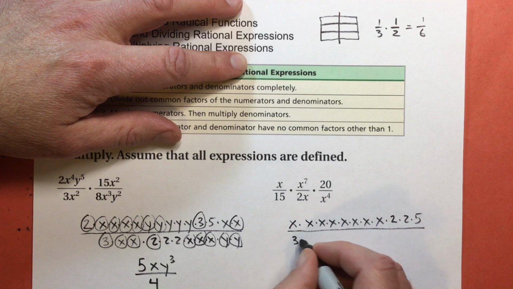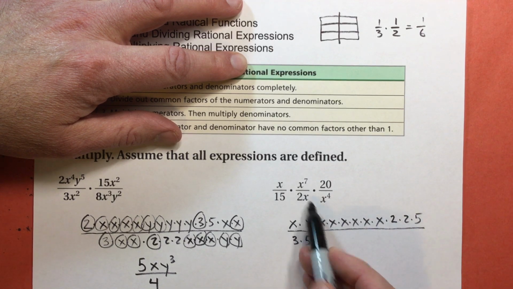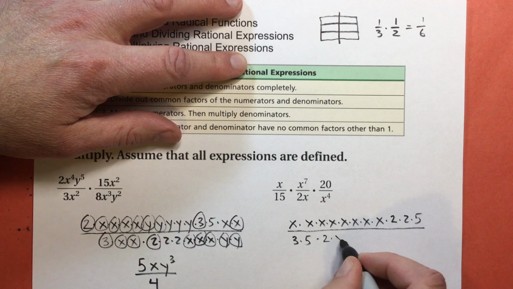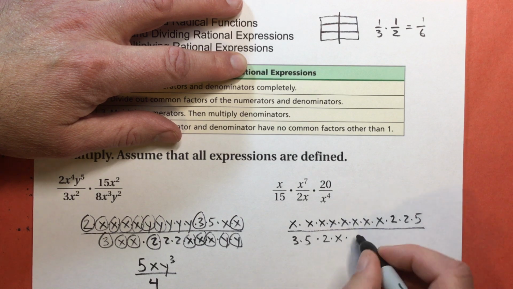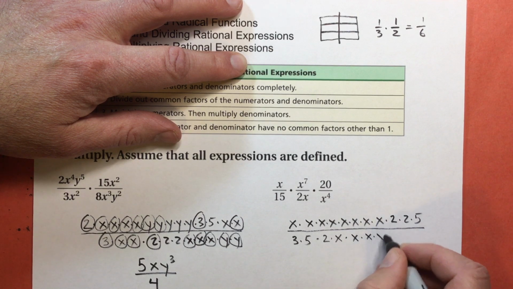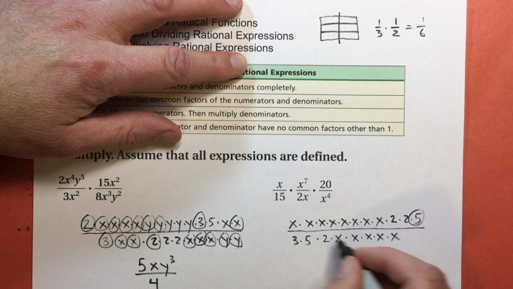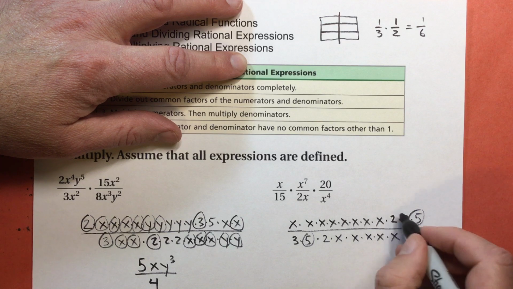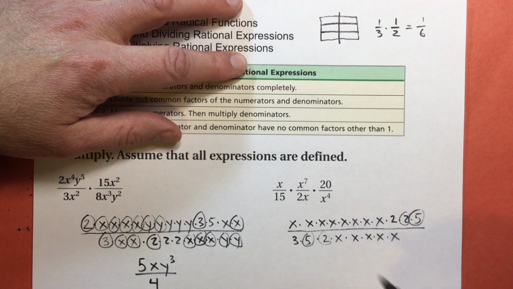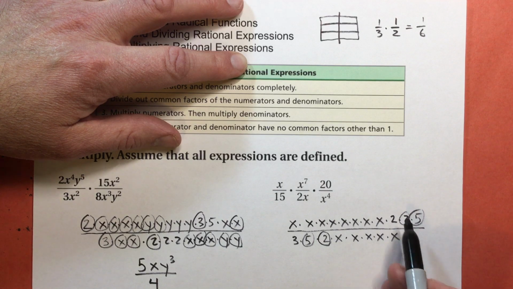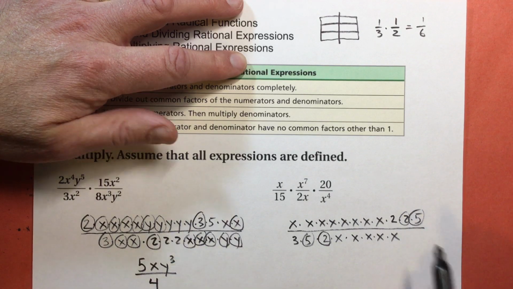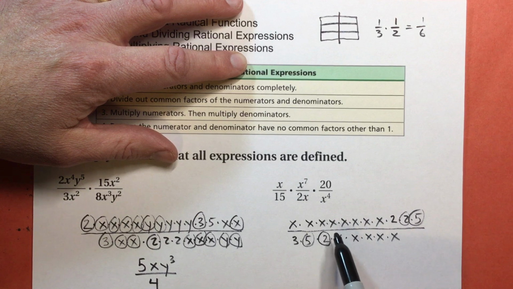15 is 3 times 5. 2x is 2 times x. And x to the 4th is x times x times x times x. So right off the bat, I know those 5s are going to go away. And it looks like I can also reduce some 2s. Didn't matter which one I picked, it's both good. If I'd picked that one, somebody said, why didn't you pick that one? They're both good. And then let's go through the x's.